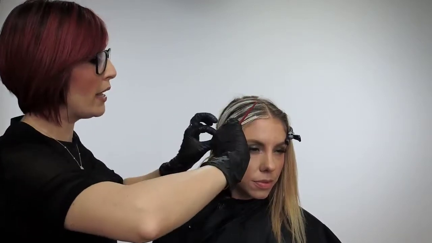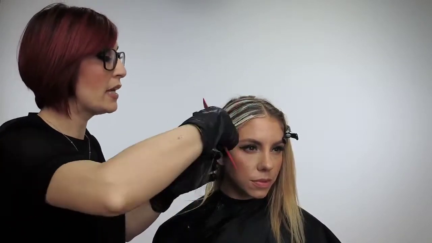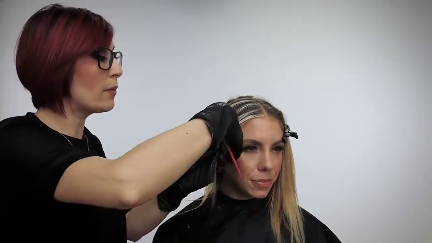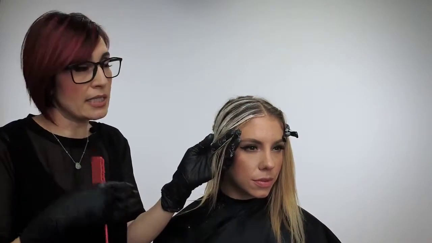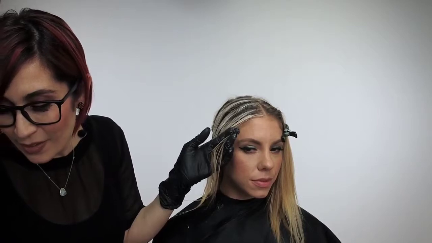You have the product, the CHI Infra High Lift color or lightening line, which is going to give you a lift and deposit all at the same time. So you really don't have to go in and spend a lot of time toning things out. So you're going to be able to do more services in the same amount of time that you normally put in at work at the salon.